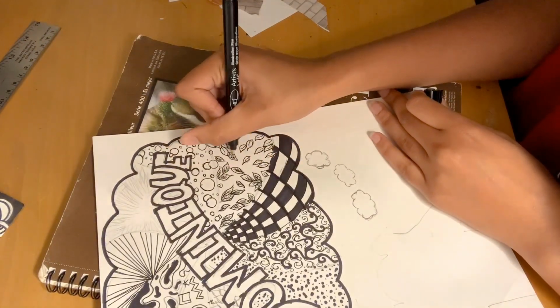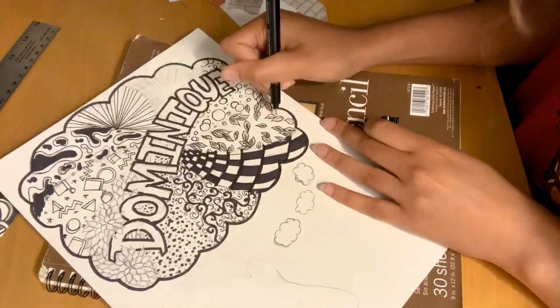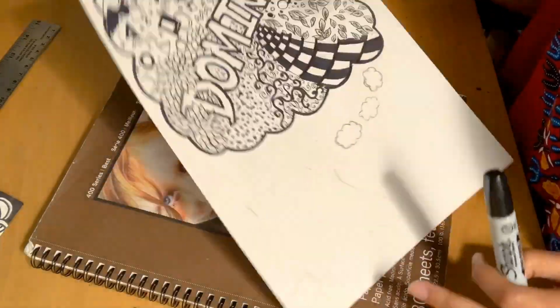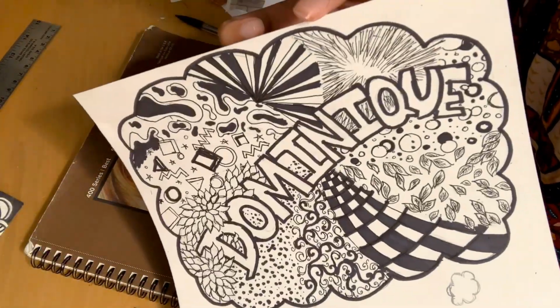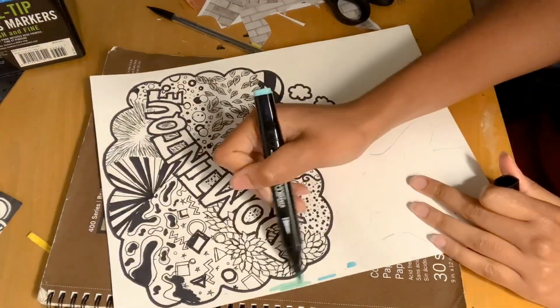I am almost finished with my Zentangle. I'm just going over it with a few details with the Sharpie, and here is my finished product. A completed Zentangle with 10 designs in it.